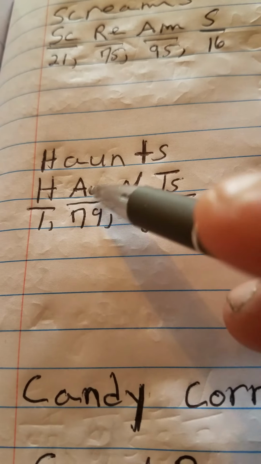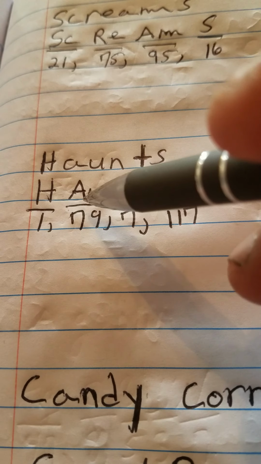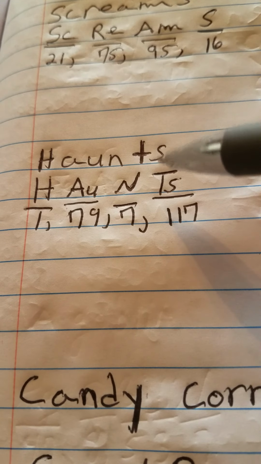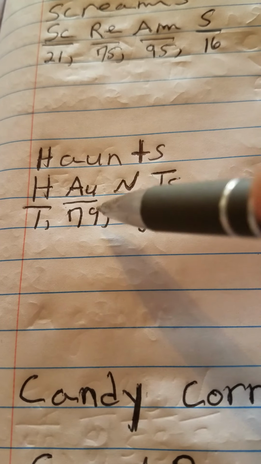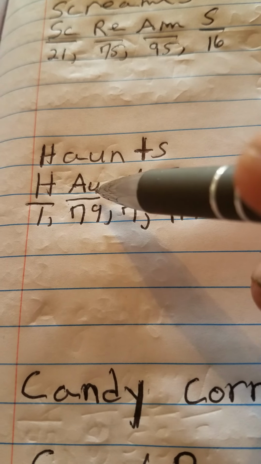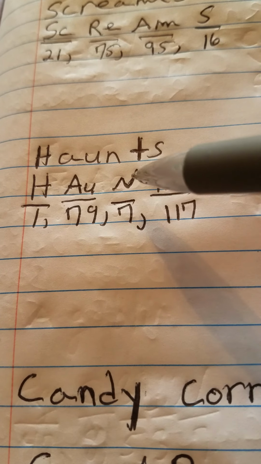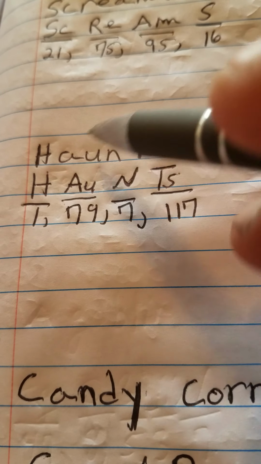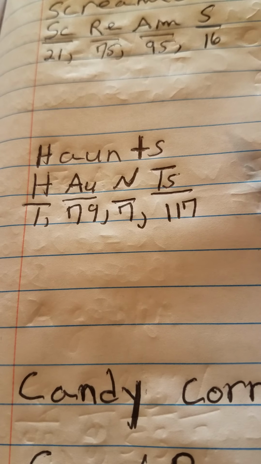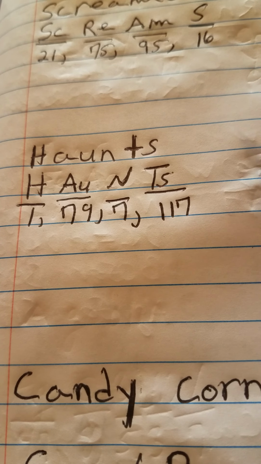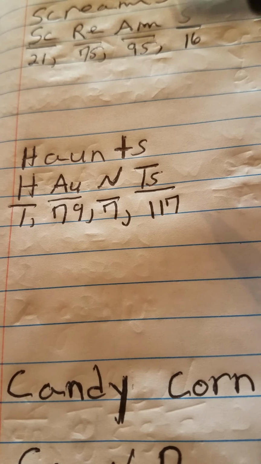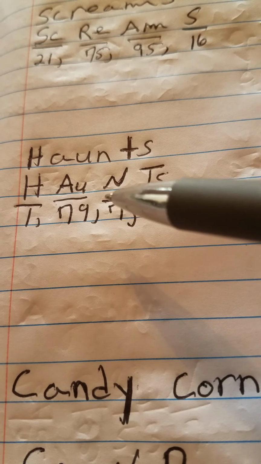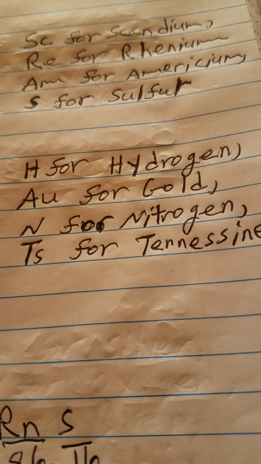Then we got the A-U. We took the small a and made it into a capital A and put a small u after it, and we got gold. Capital A and a small u is the chemical symbol for gold, and the atomic number is 79. 79 is the atomic number for gold. And gold, of course, we know how to spell, G-O-L-D.